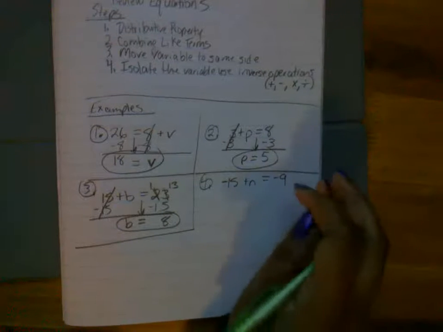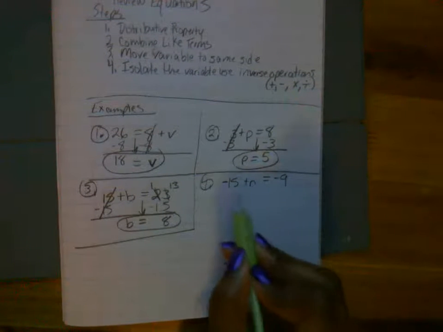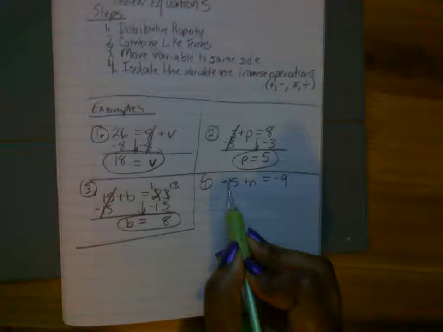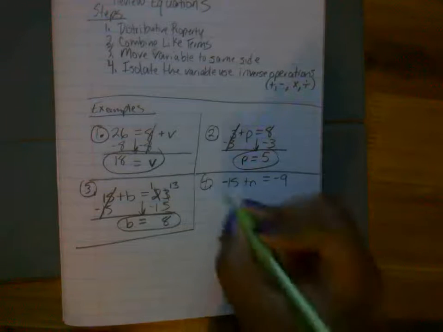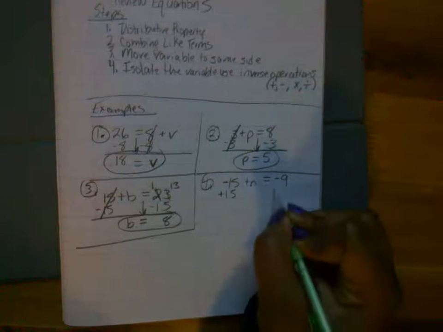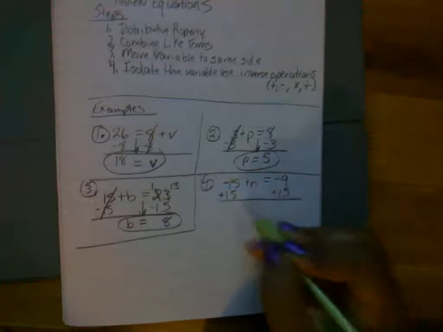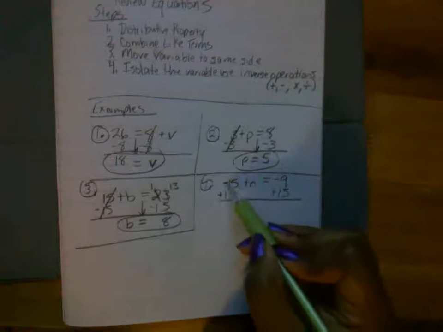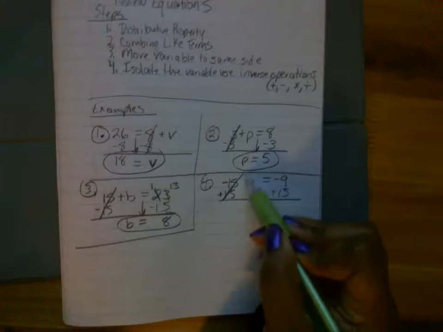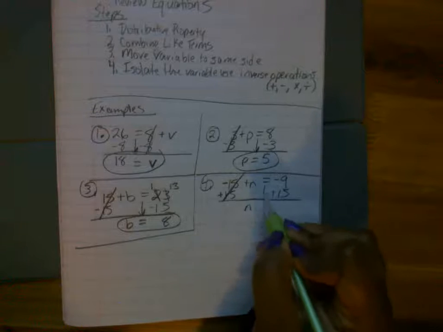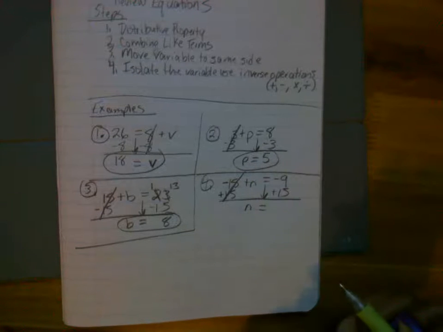Okay, so here, in order to get n by itself, we have to get rid of this negative 15. To get rid of a negative 15, we add 15 to both sides. When you add 15 to both sides, negative 15 plus 15 gives me 0, and I'm left with n. Bring down my equal sign.